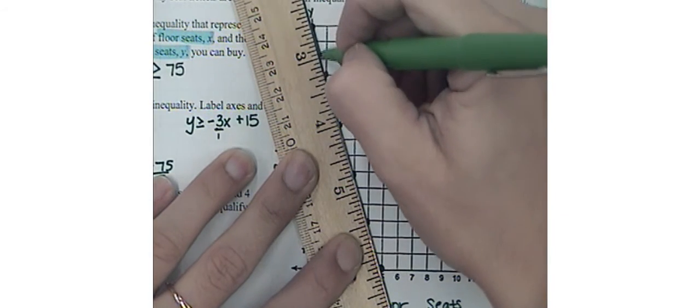And then if I look at my symbol, is this solid or dashed? Solid, so draw a solid line with your ruler or some kind of straight edge. And then in order to shade, we're going to plug in 0, 0. So 0 replaces both of our letters or our variables.